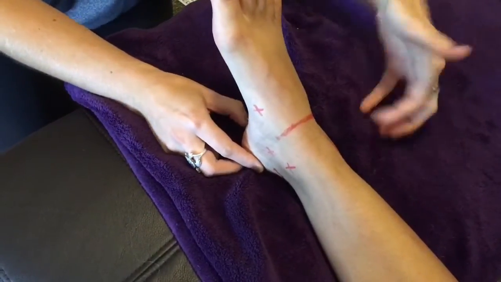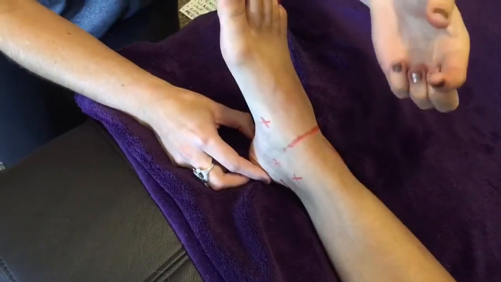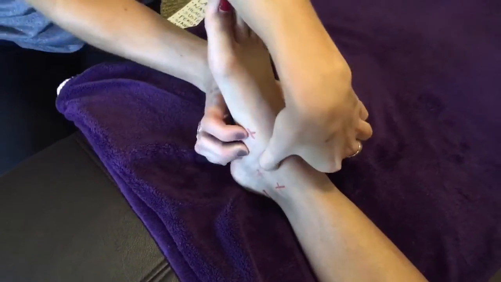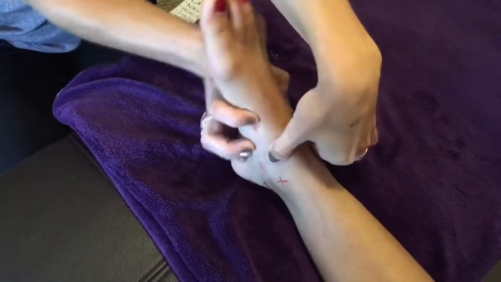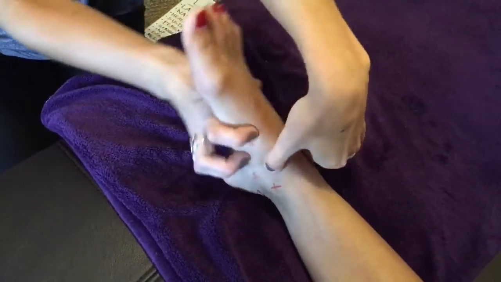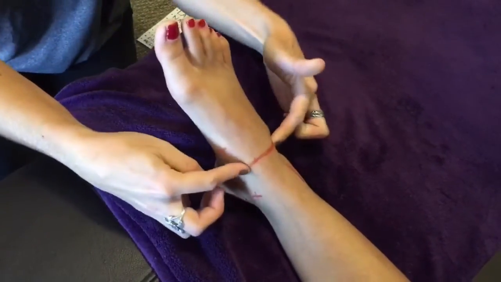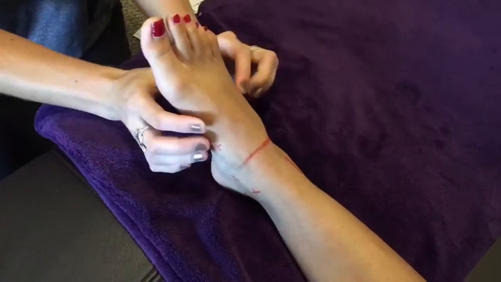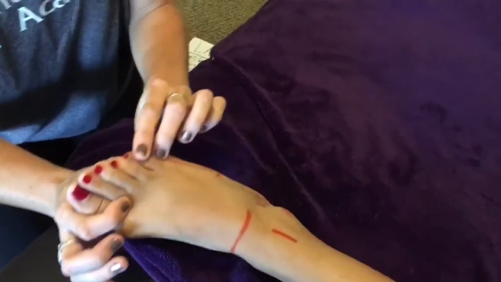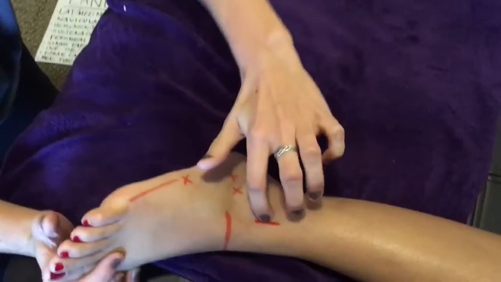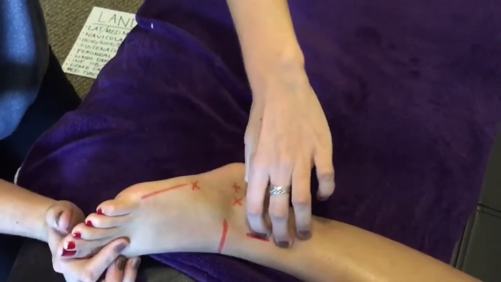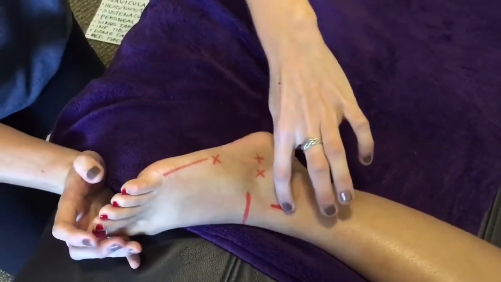So in order to palpate that, you're going to have to pinch your fingers, invert and evert the foot, and you can really feel it. You can feel those two ends, the dome right there. Okay, then we're moving on. This is really hard to palpate, but it's the distal tib-fib joint, the tibia and fibula joint.